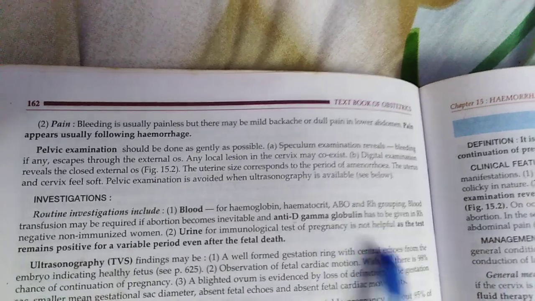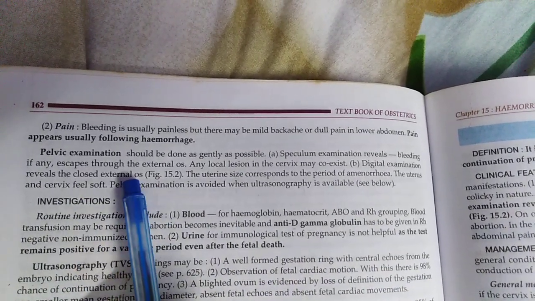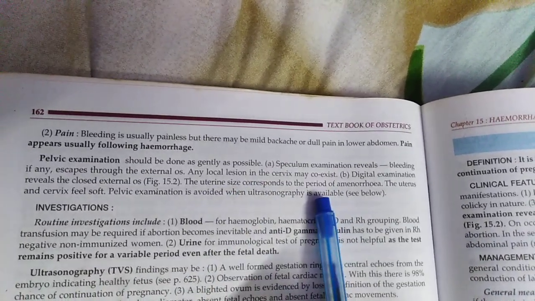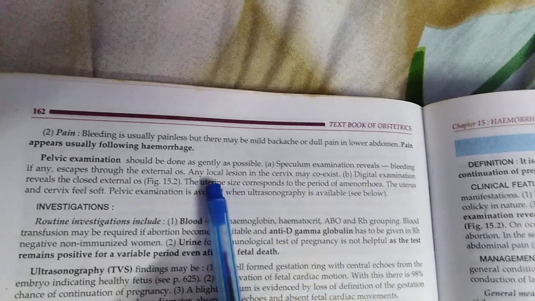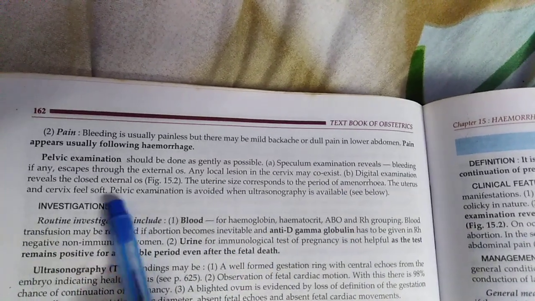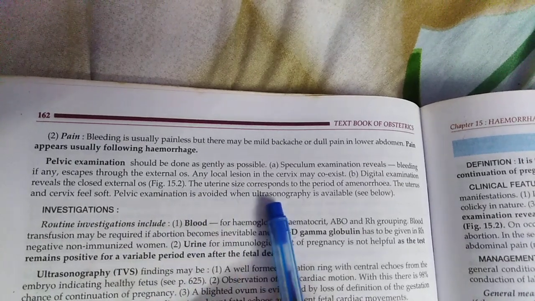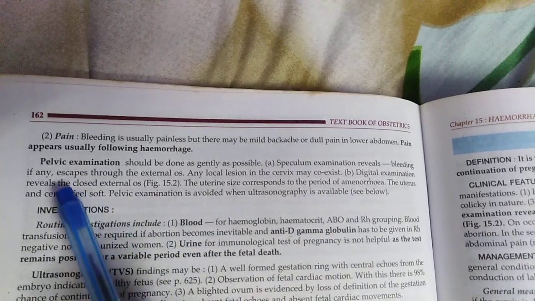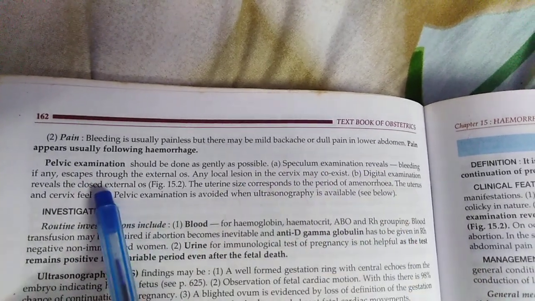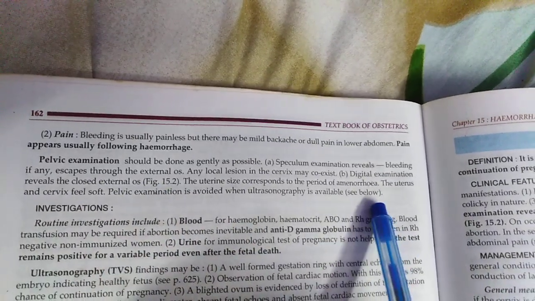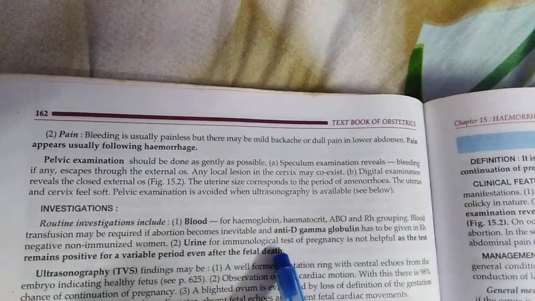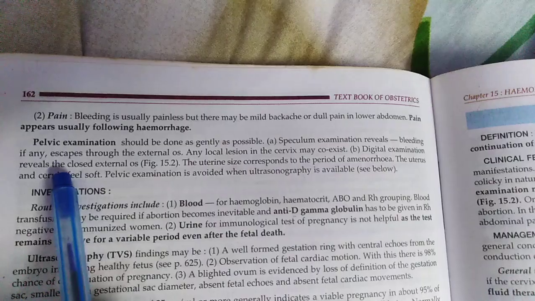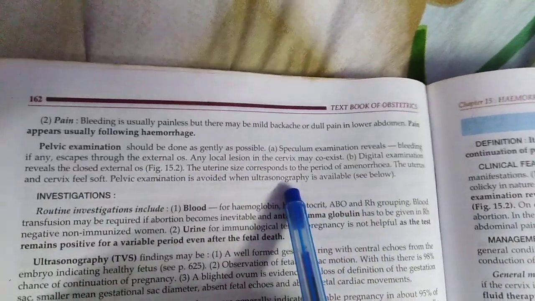Then on digital examination, the external os is closed and the uterine size corresponds to the period of amenorrhea, meaning it is normal in size for the gestational week. The uterus and cervix feel soft. Pelvic examination is avoided when ultrasound is available. Once ultrasound is there, there is no need for pelvic examination. We don't want to examine unnecessarily and end up with an inevitable abortion, where continuation of pregnancy is not possible. So as much as possible, pelvic examination is avoided. If ultrasound is available, that is the best method.